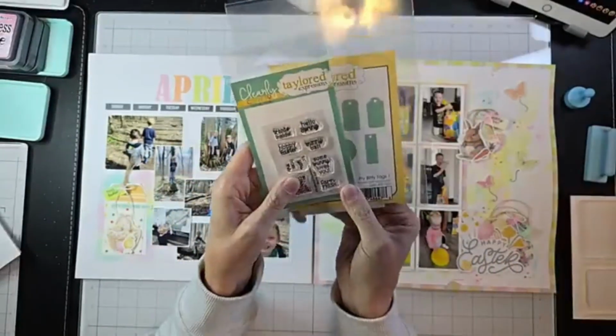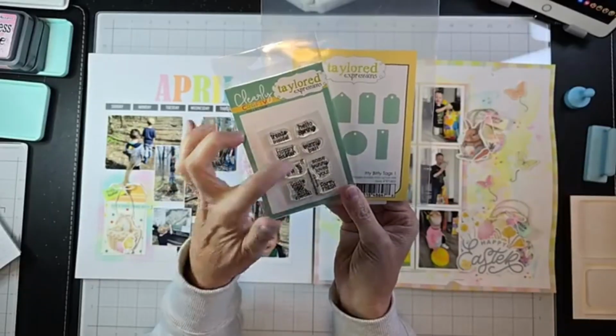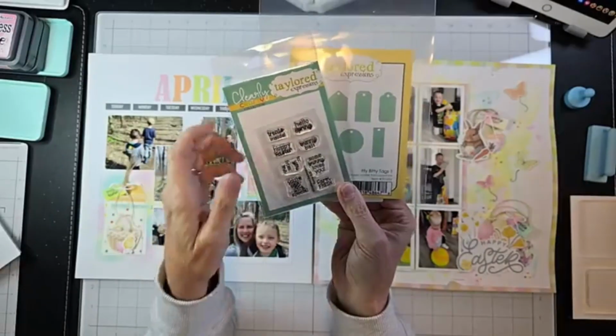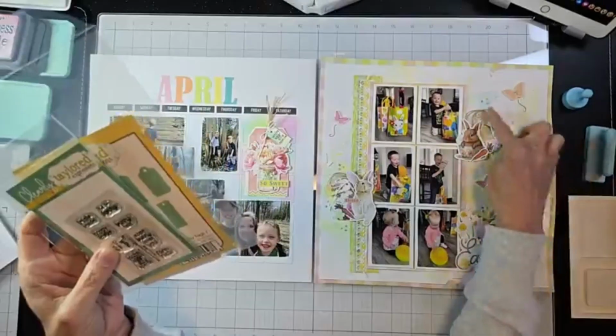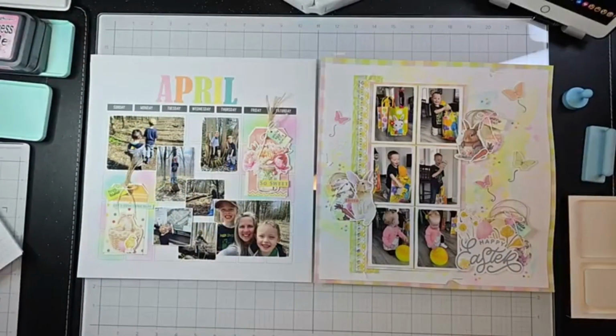So if you want to get the little mini tags and the stamp set, it's called Bunny Bait. And oh, Shelby says enamel dots would work for these sections too, for sure. If you have enamel dots for the crystals, that's great.